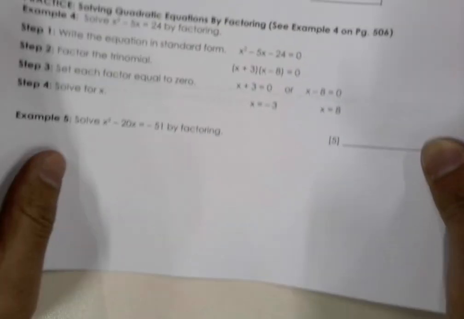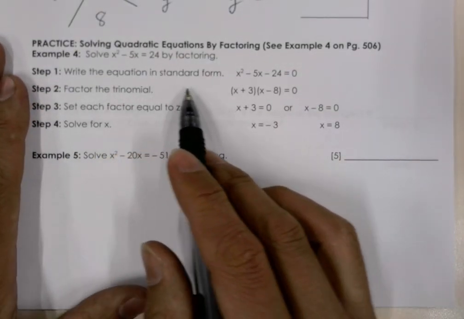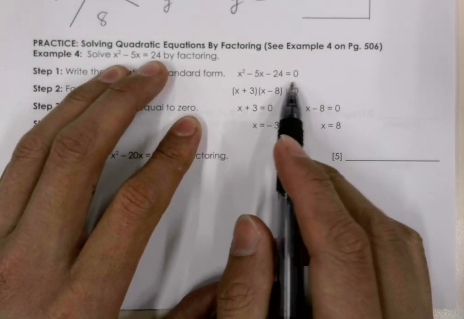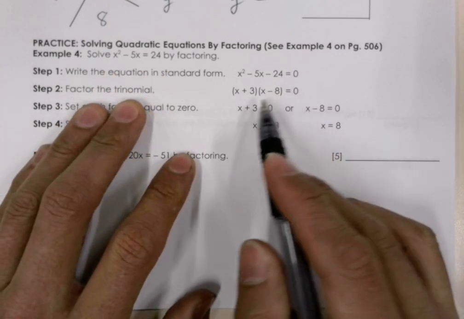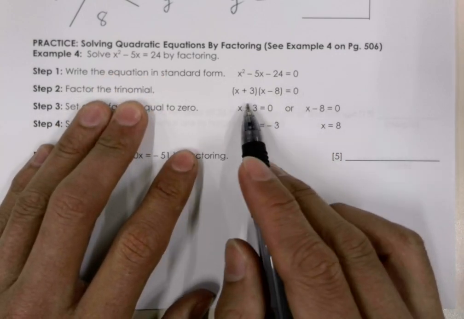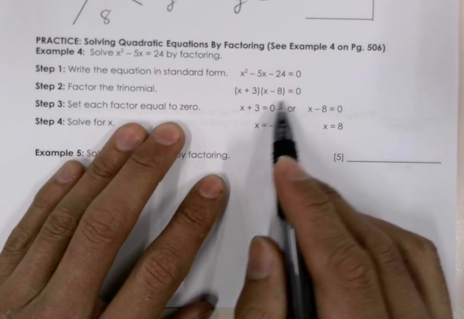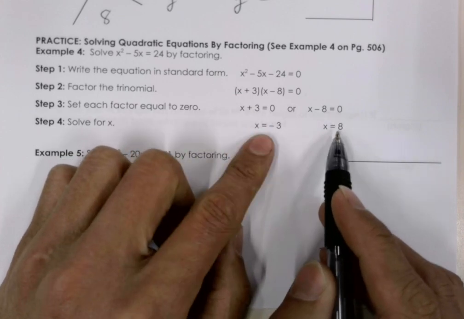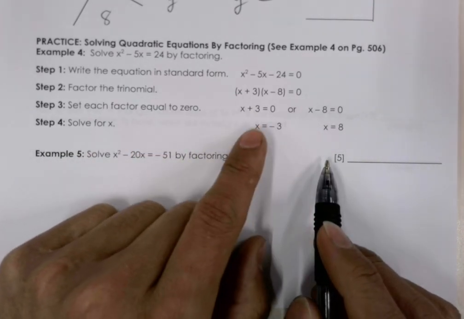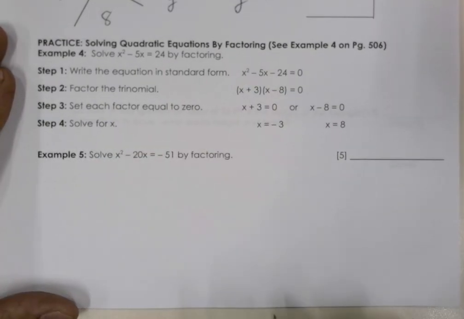Right? But these are the notes on how to solve this. First, you write the equation in standard form. Right? So we're going to subtract 24 from both sides. And then we're going to factor the trinomial using the diamond method. Following that, we're going to set each factor equal to 0, like we've been doing. And then you solve for x. Right? So the answer is x equals -3 or x equals -8. Let's go ahead and do that here.